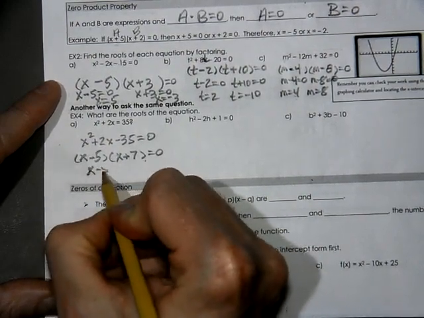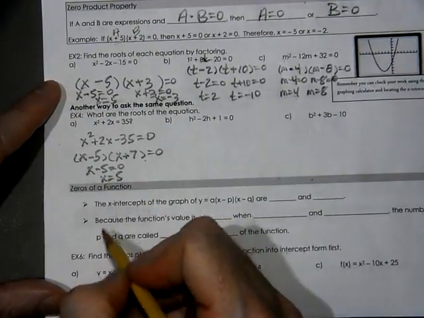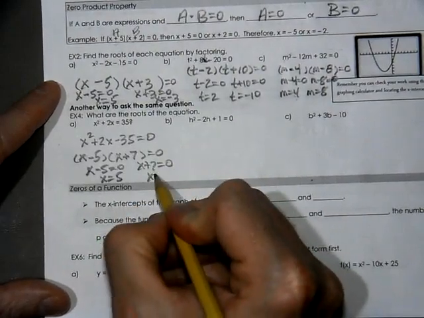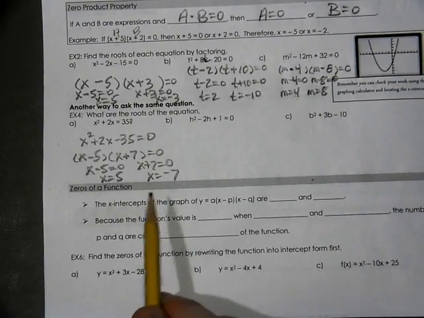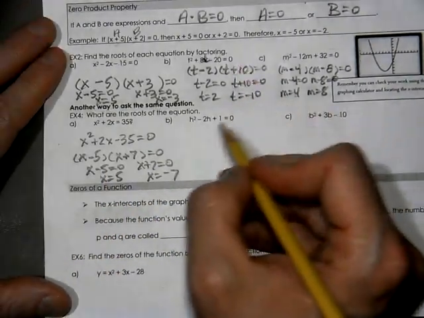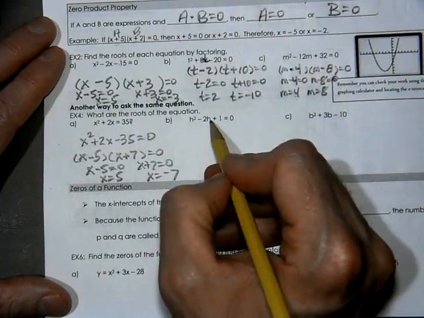So x minus 5 equals 0. Add the 5 across. x plus 7 equals 0. x equals negative 7. Those would be considered the roots of your equation. Here we're using a different variable, but it's still the same concept.